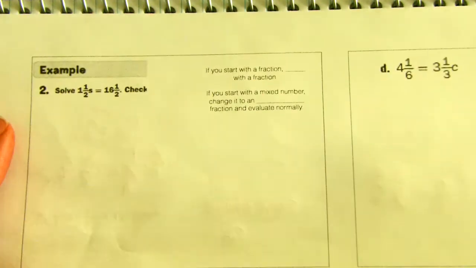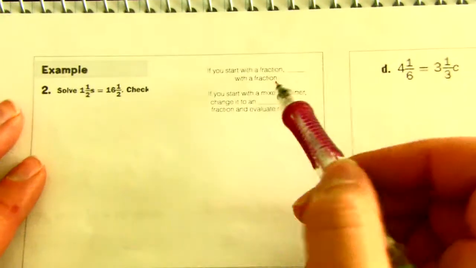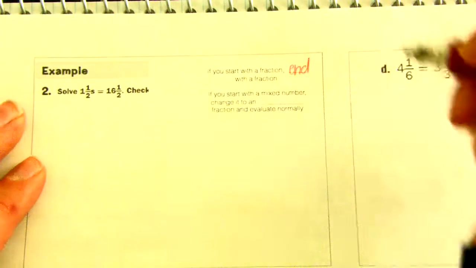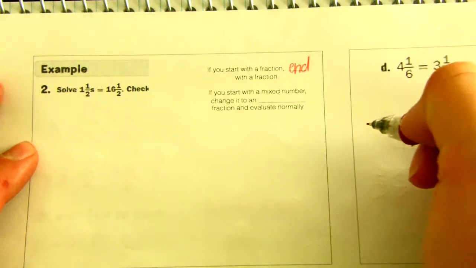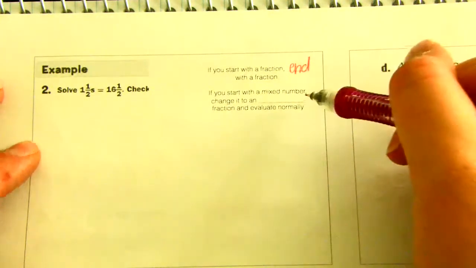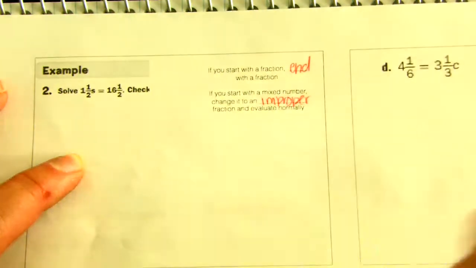Okay, on to the back. We're going to practice a few mixed numbers. If you start with a fraction, I'd like you to end with a fraction if you can. If I don't want you to end with that, I will let you know. If you start with a mixed number, I like to change it to an improper fraction and then just do what we were doing on the other side.